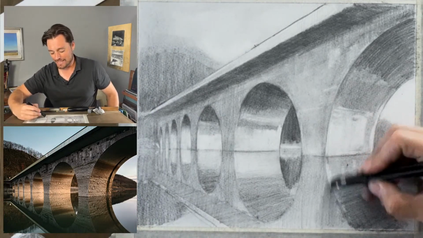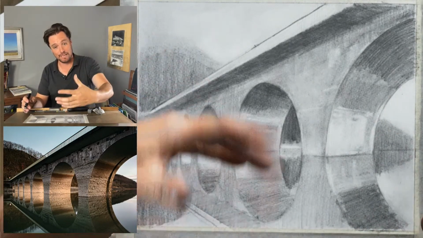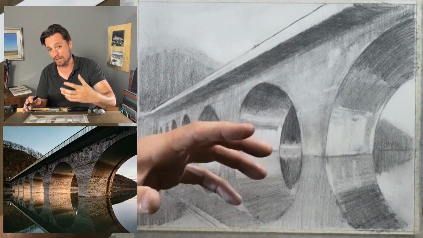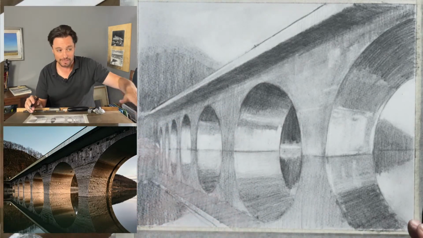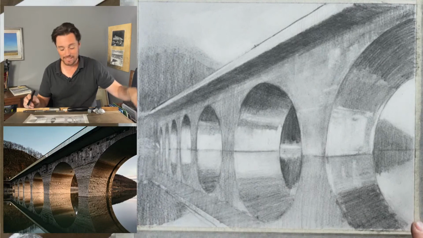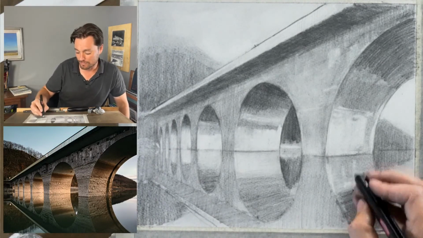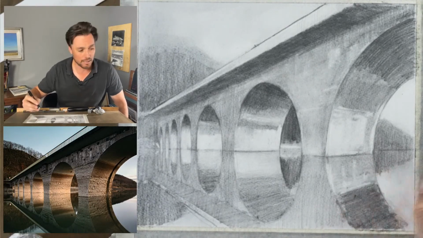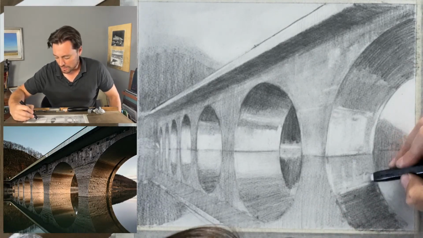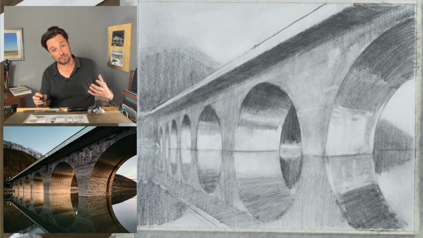We don't have that here, but we have two things to be aware of: the reflection and the structure of the object that we're understanding in that reflection, as well as the surface of the water. Now, this photo was taken by a photographer, and I put the credit in the description, so check that out. But it's so calm here, we're not really getting any information about the surface.